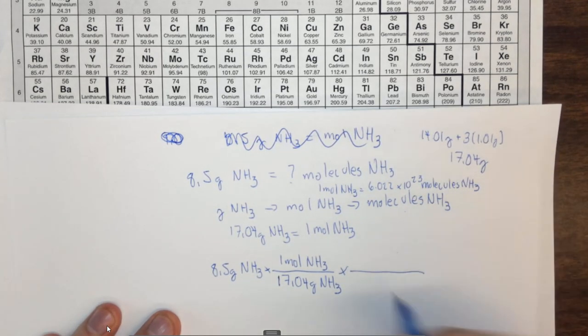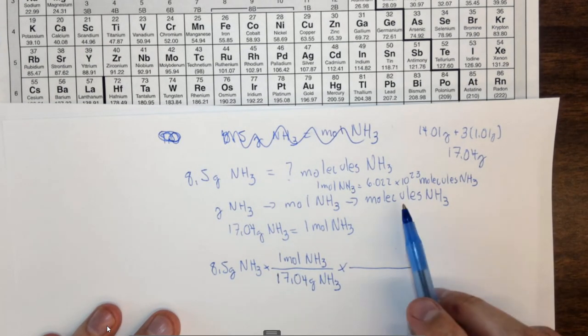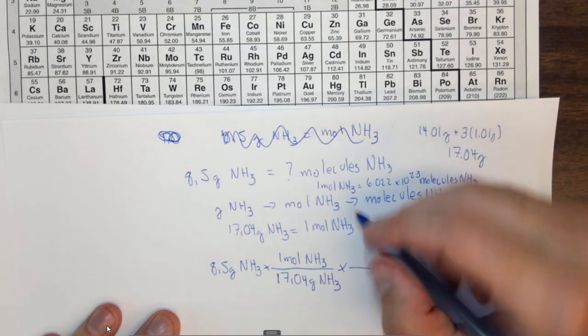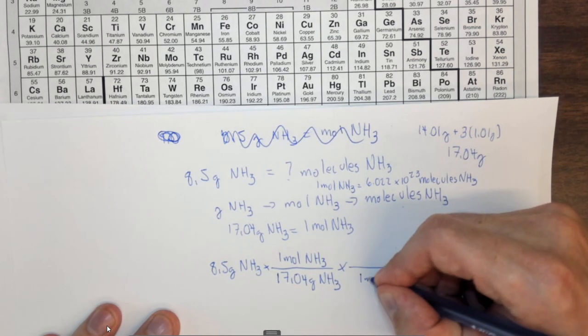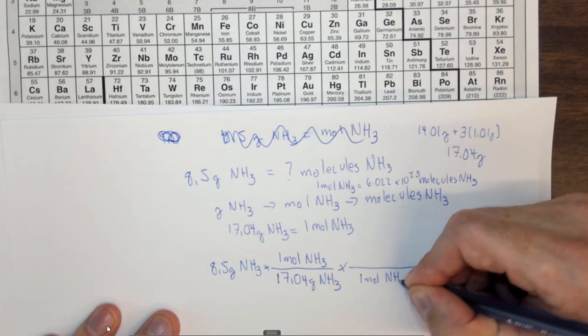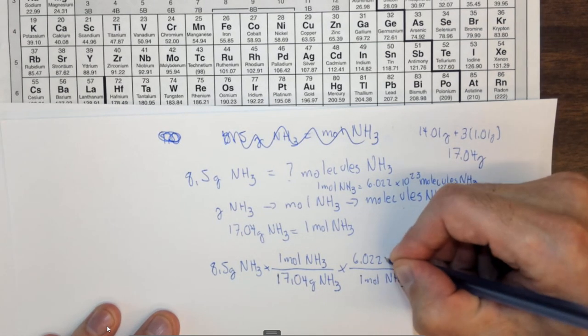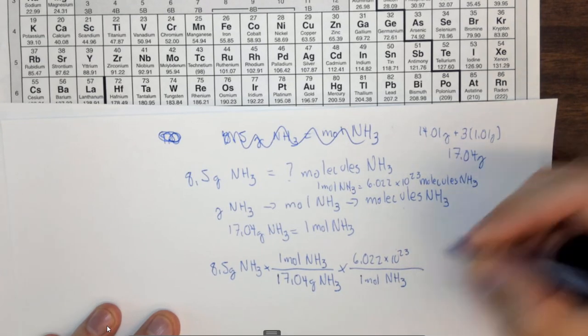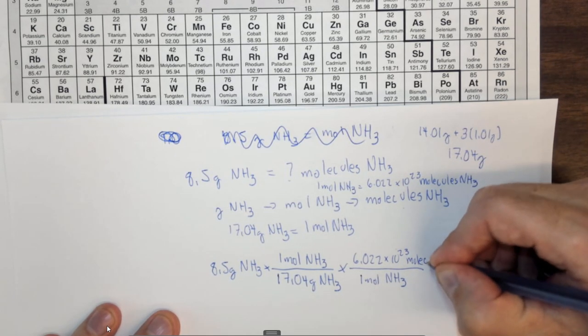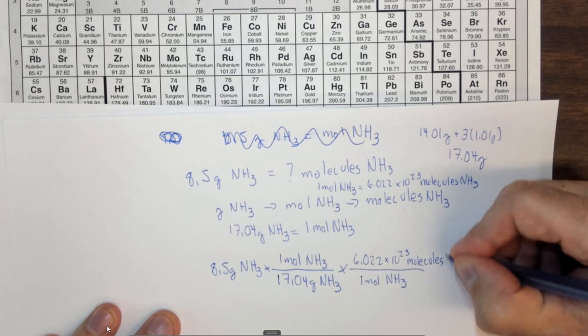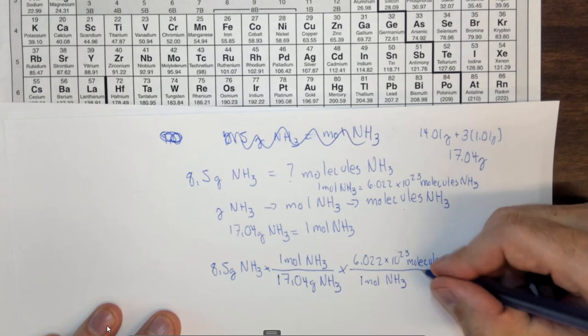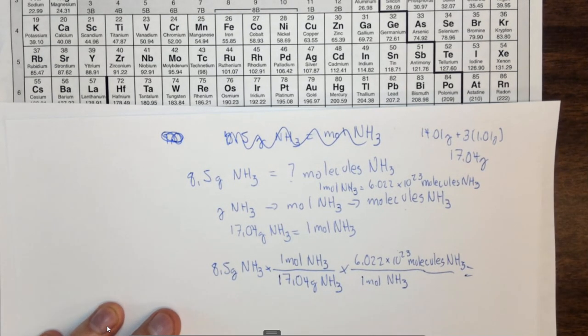Now we want to convert those moles to molecules. So we want moles to cancel out, so we put the 1 mole of NH3 on the bottom and the 6.022 times 10 to the 23 molecules of NH3 on the top. We now have our dimensional analysis set up.